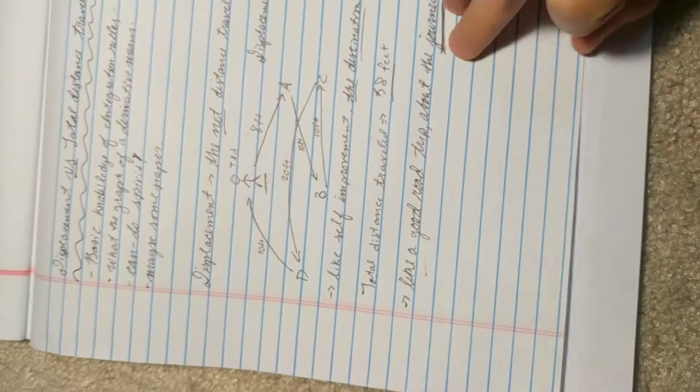Okay? So now it gets to the fun part. We're going to apply this to calculus.